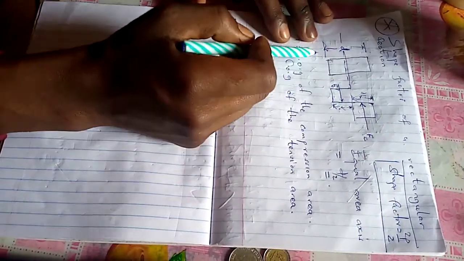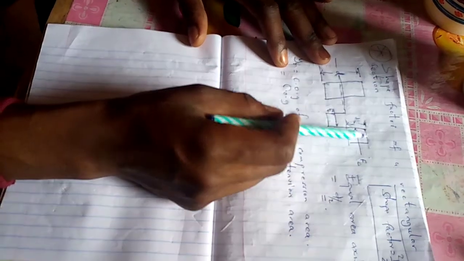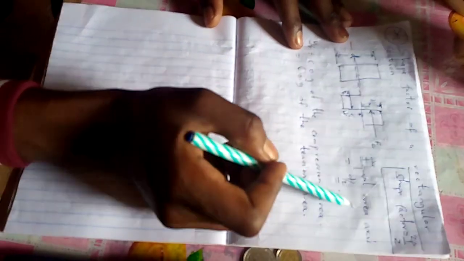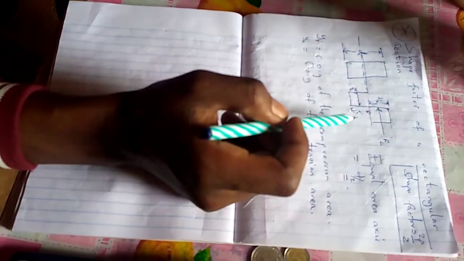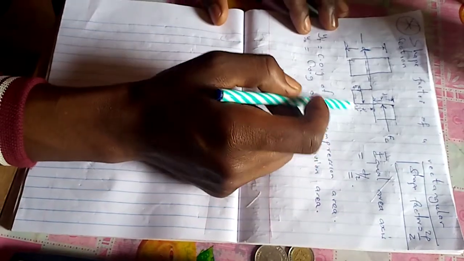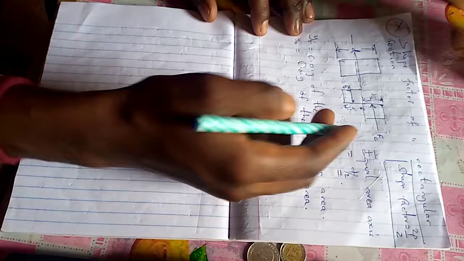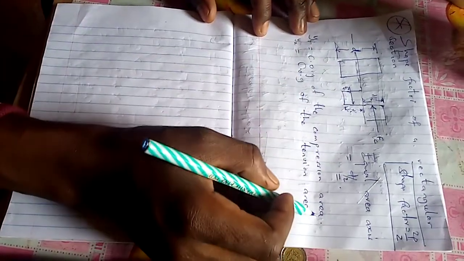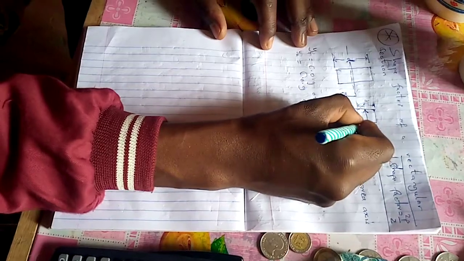From the top to the bottom we have D, and then from the top to the equal area axis it is D over 2, and the lower part, the tension sector, is D over 2 also. So we have now Y1 being the COG of the compression, from this point to this point.